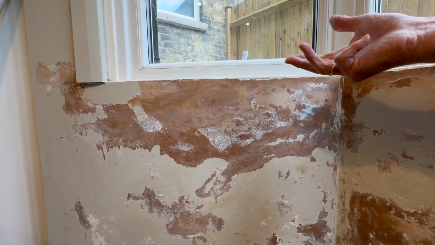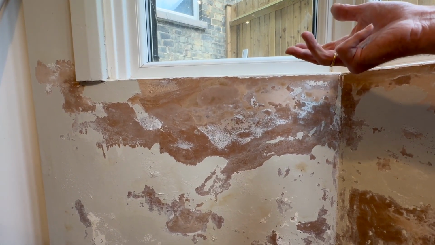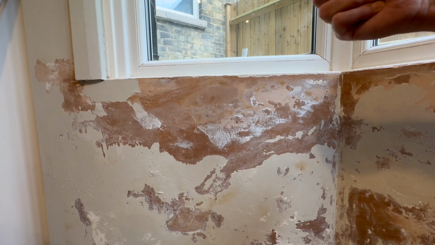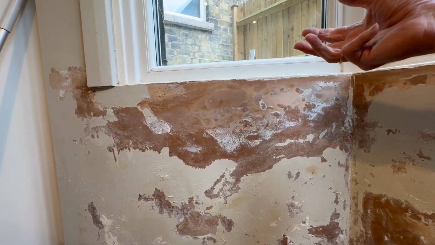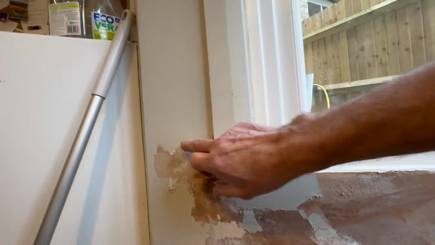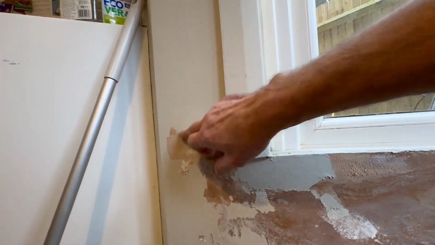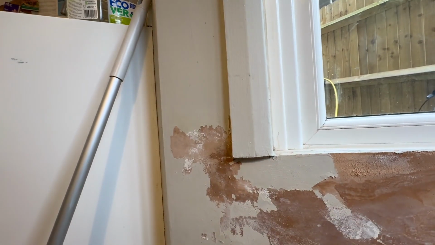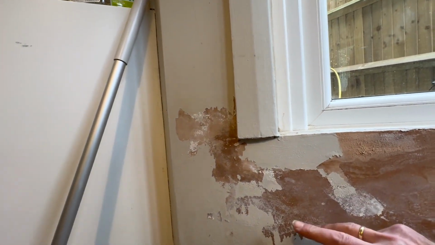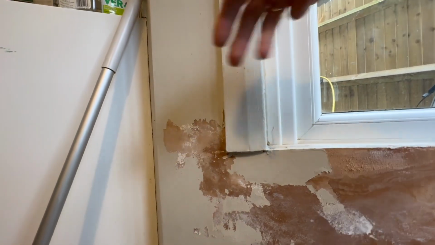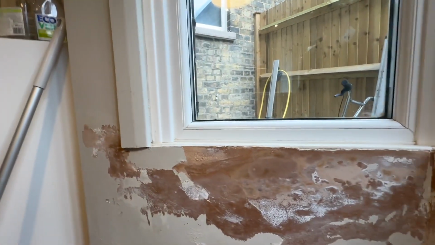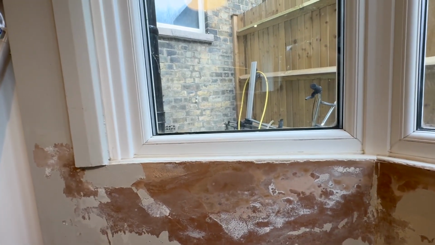So it increases the risk of condensation and mold because the wall can't absorb vapor in the way it did before. And you often get a line around here of salts. So even if this looks great, the salt is coming up and gets trapped behind the slurry, and I'll show some examples after this.